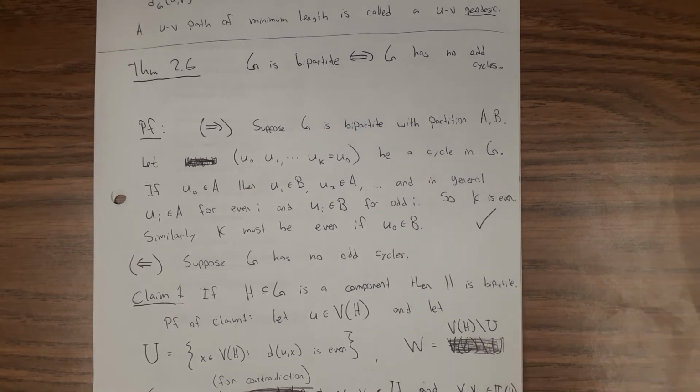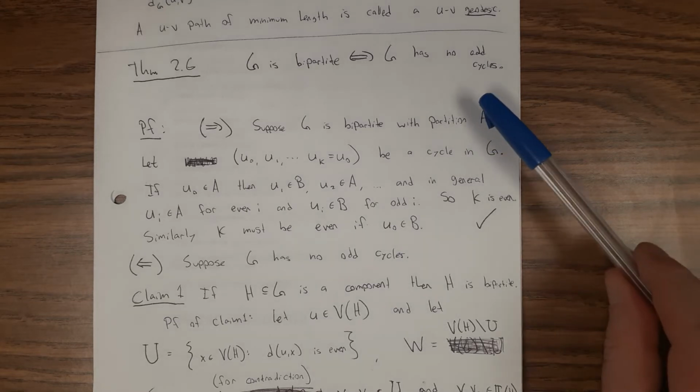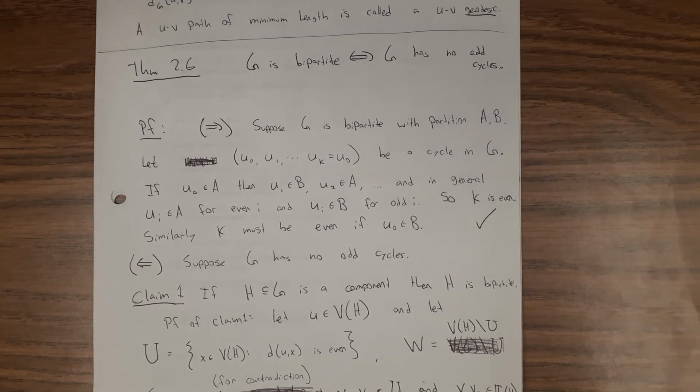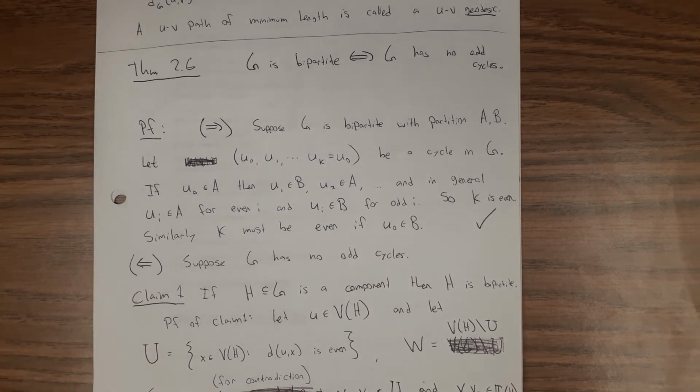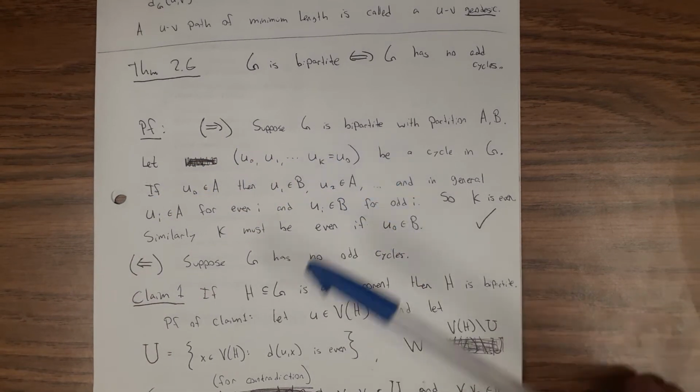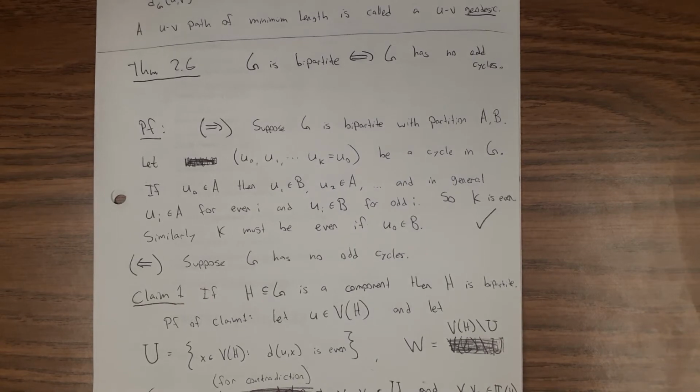So suppose G is bipartite, and that means that it has a partition, say partition A, B. So now let's consider a cycle, say we have a cycle u_0 up to u_k. Of course, u_k is the same as u_0 because it's a cycle. And so suppose we have such a cycle in G.